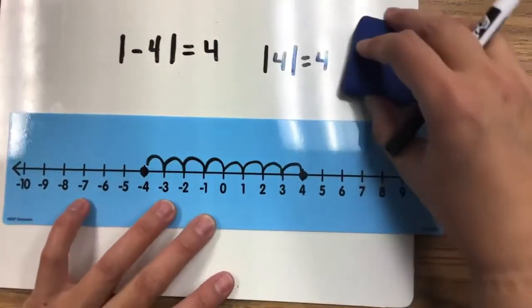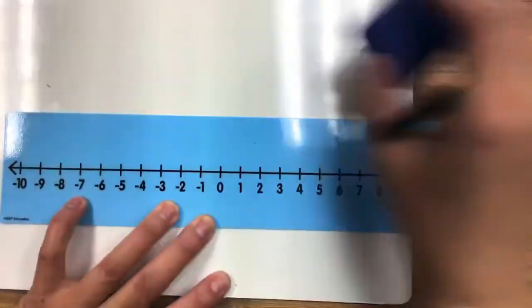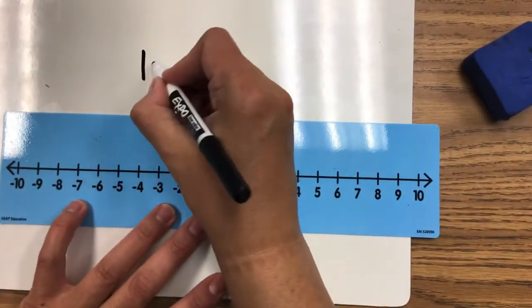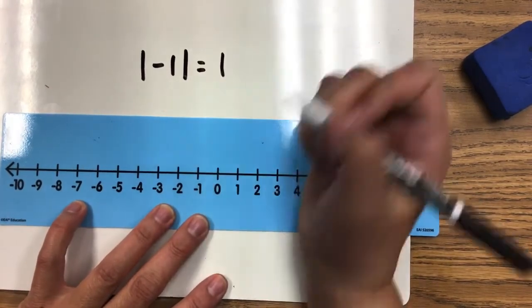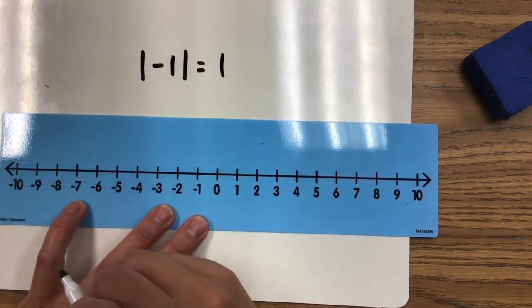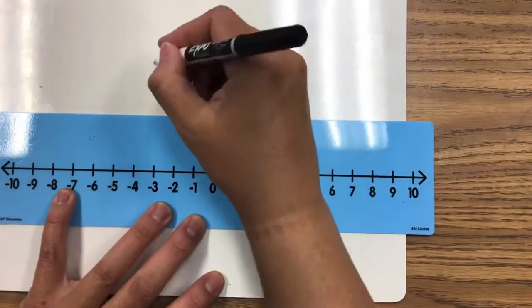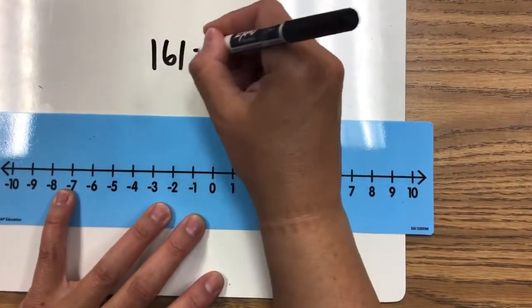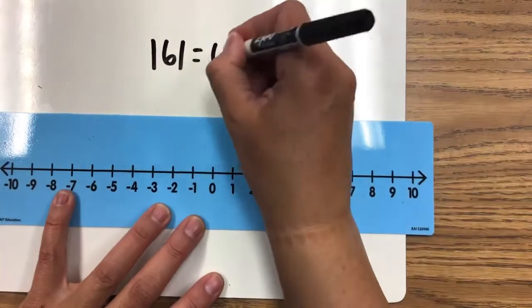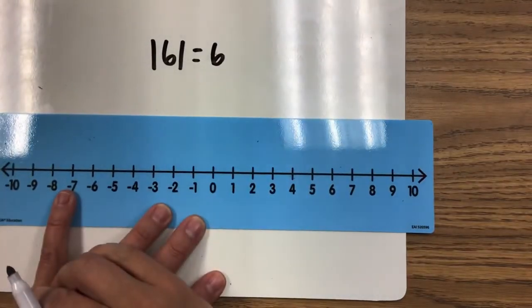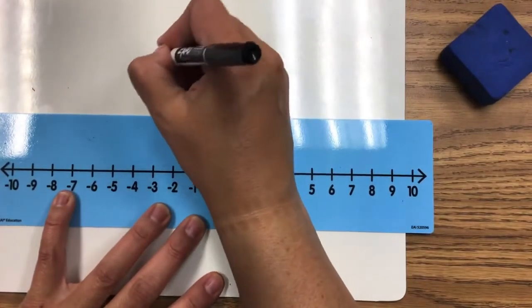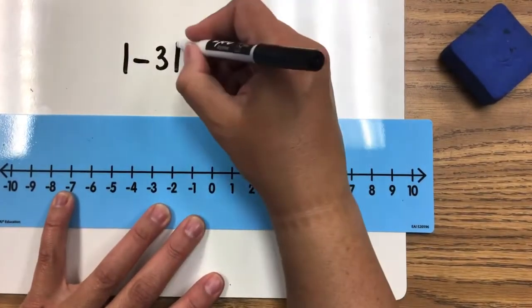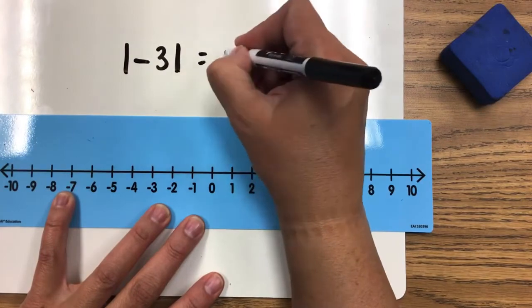But in the meantime, what if I said, what is the absolute value of -1? Well, the absolute value of -1 is 1. What's the absolute value of 6? The absolute value of 6 is 6 itself. What's the absolute value of -3? The absolute value of -3 is 3.